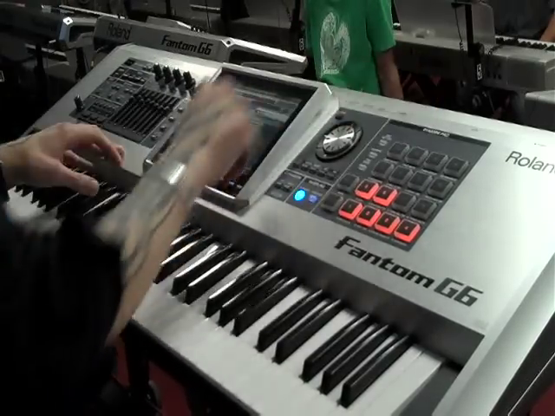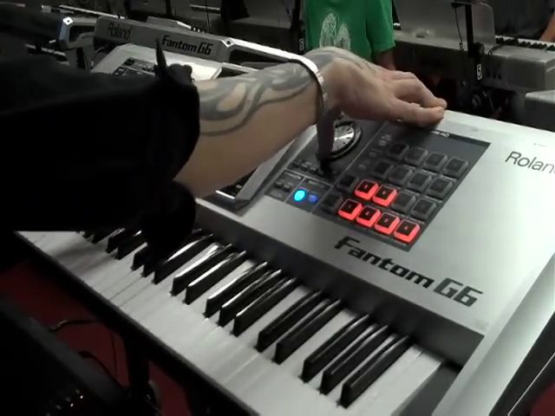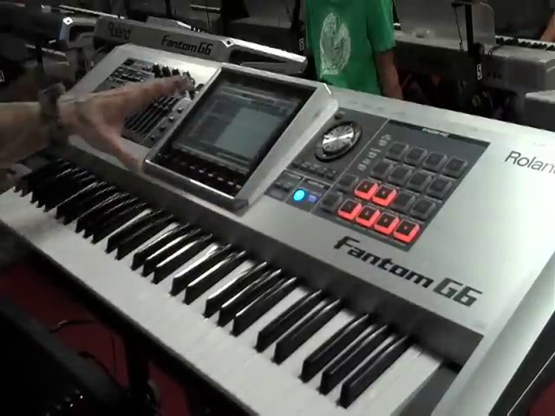So how does this all tie together again? Well, as I was saying, you always have the song recorder underneath everything that you do in Fantom.